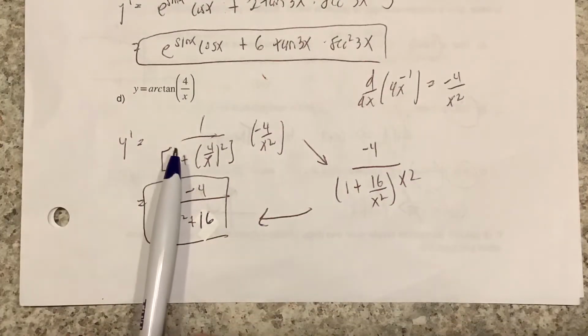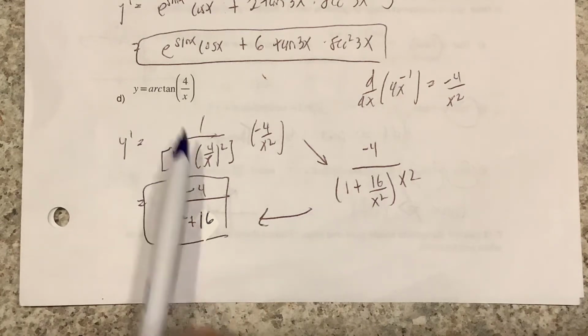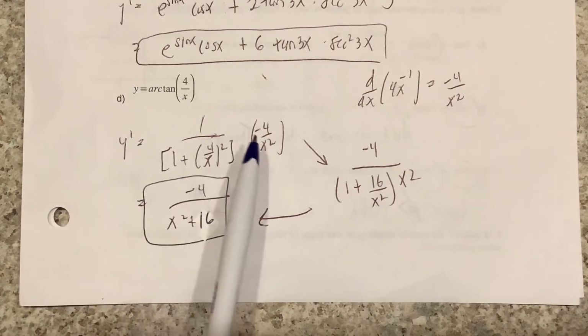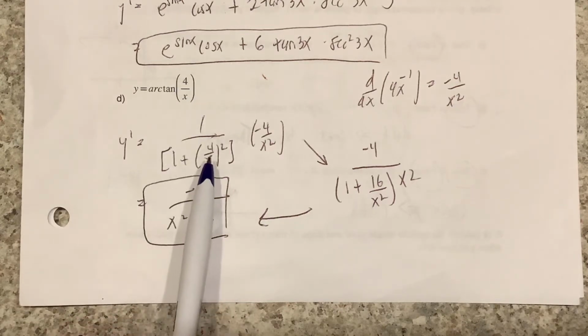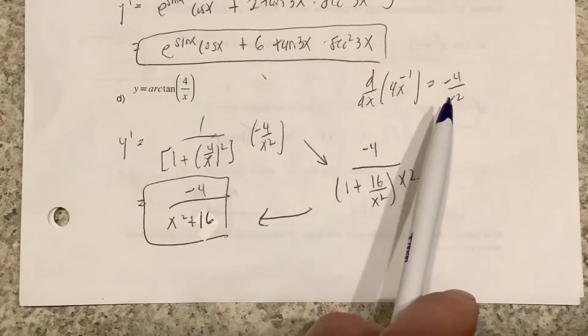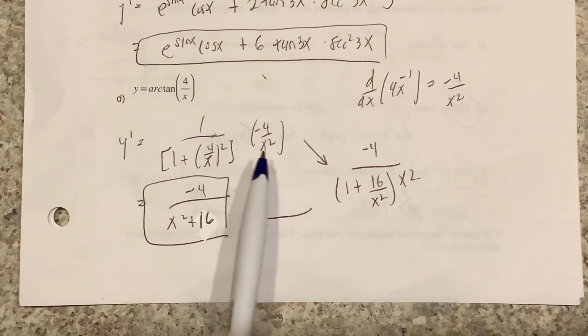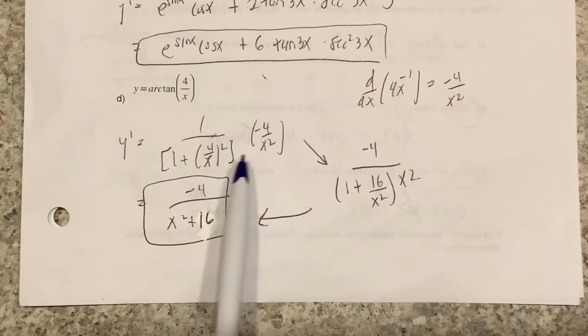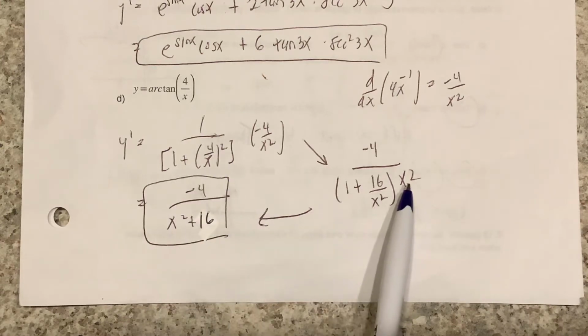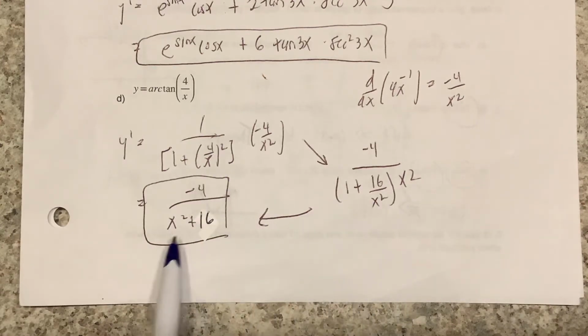This one, we did something like this in class. A lot of these we did problems like this in class. This one, it's going to be 1 over 1 plus this thing squared. The derivative of what's inside is negative 4 over x squared. So this is kind of nifty. The negative 4 multiplies the top, and the x squared multiplies the bottom, you see? So it's going to multiply each term. That's how we get this as our final answer.